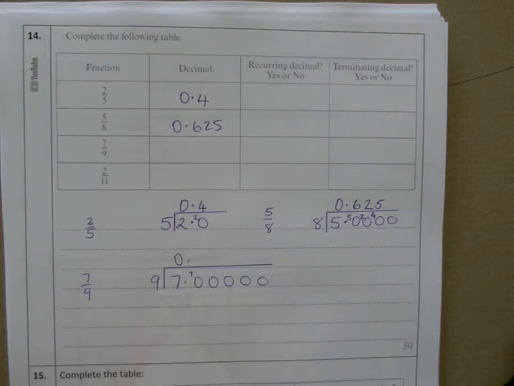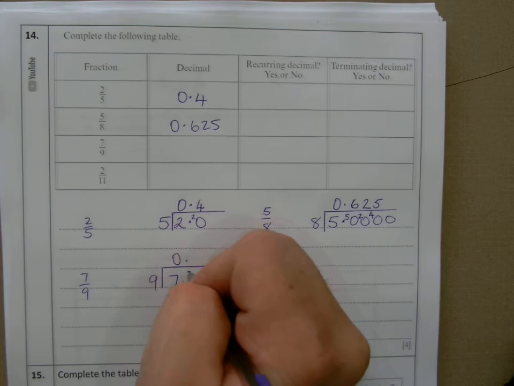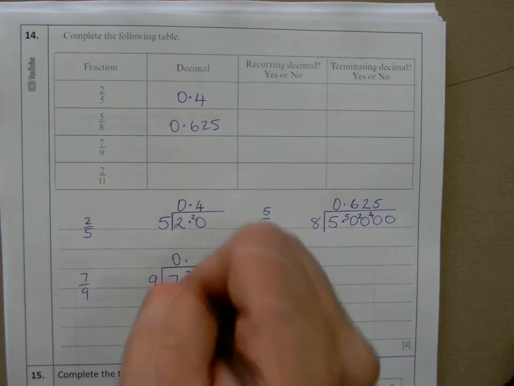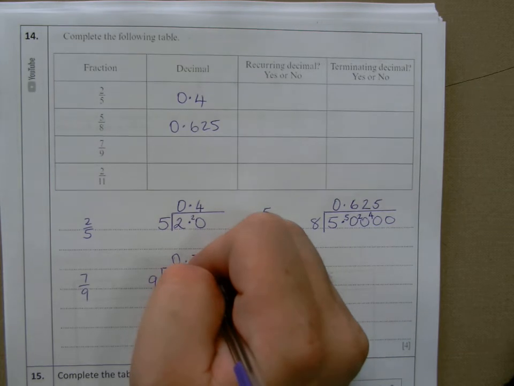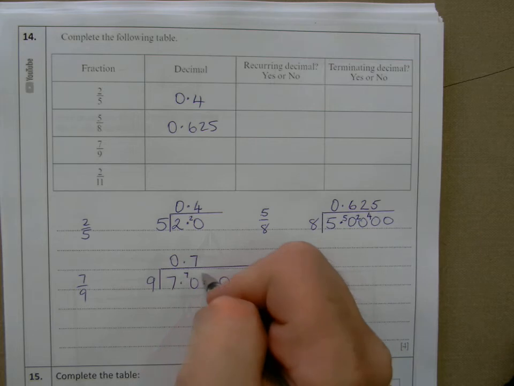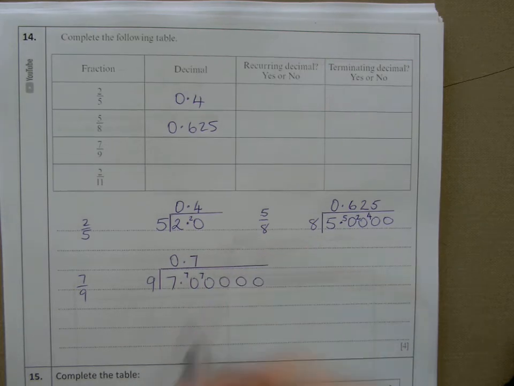Then 9 into 70. Again, you need to know your tables. 9 goes into 70 seven times, not exactly, because 7 lots of 9 is 63. So 63 from 70 leaves a remainder of 7. I'll write 7 there.